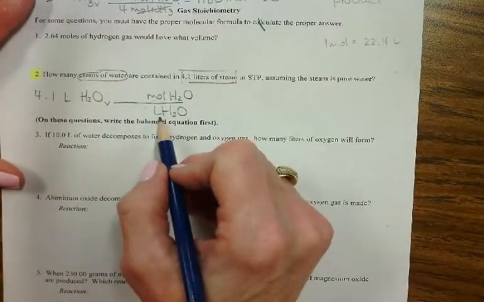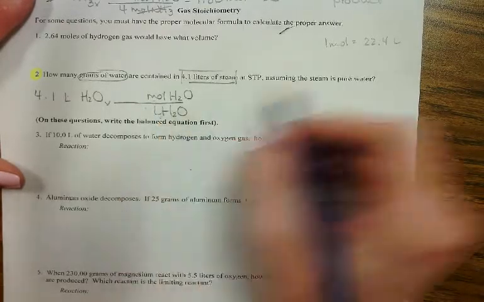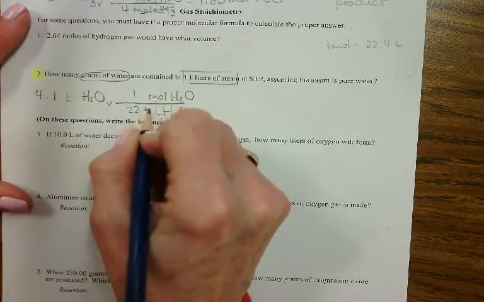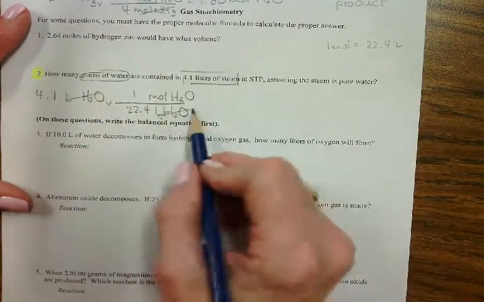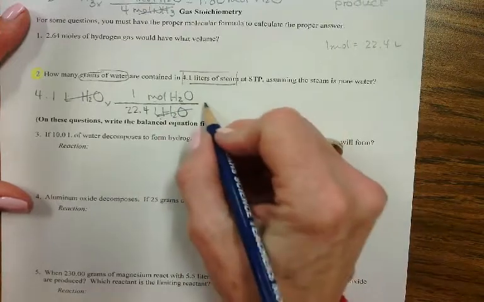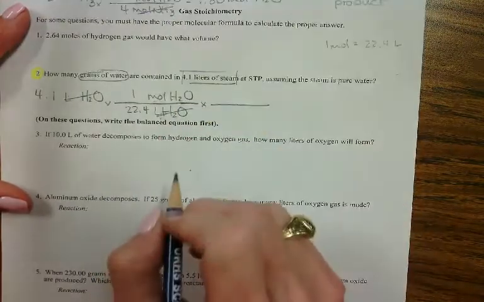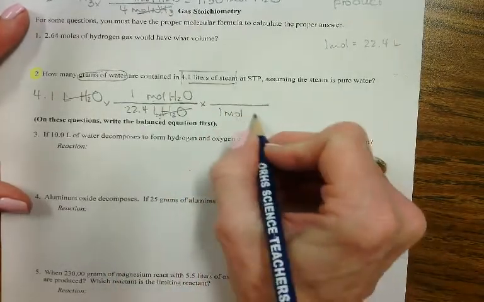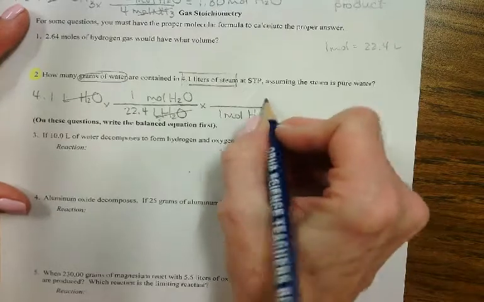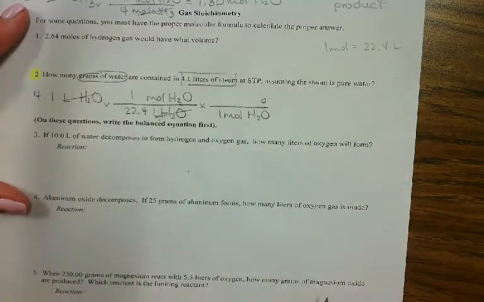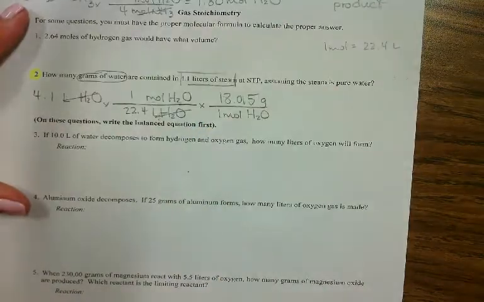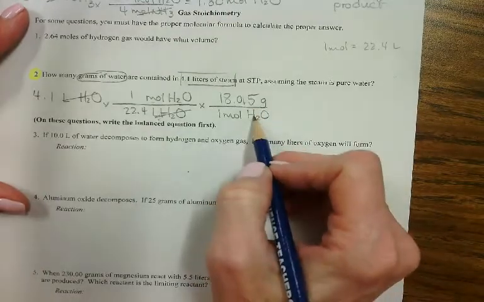You can do that. Okay, do I know a relationship between moles and liters of water? I sure do. It's right there. 1 mole of water is 22.4 liters. So liters cancel. And then look what I did. I've converted to moles. Do you know a relationship between moles and grams? You do. You learned it during the mole unit. 1 mole of water is its molar mass in grams. So what's the molar mass of water? You should have memorized it by now. 18.015 grams. Okay, that's 2 hydrogens plus 1 oxygen.